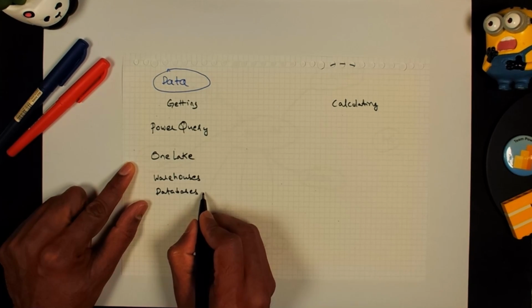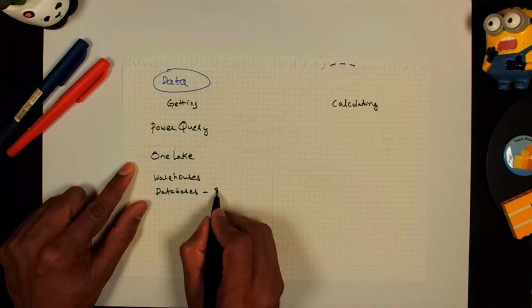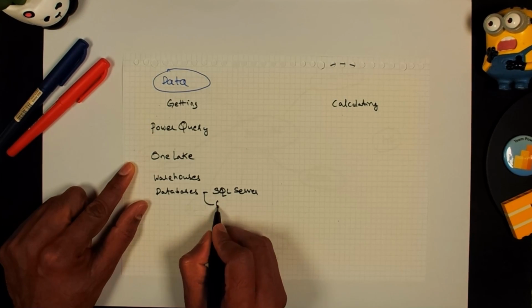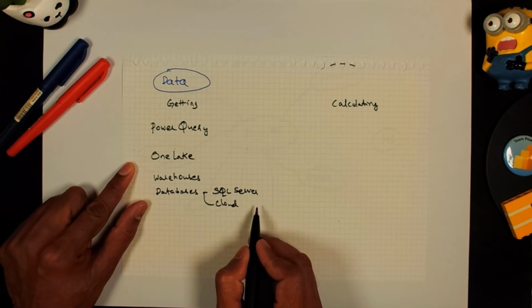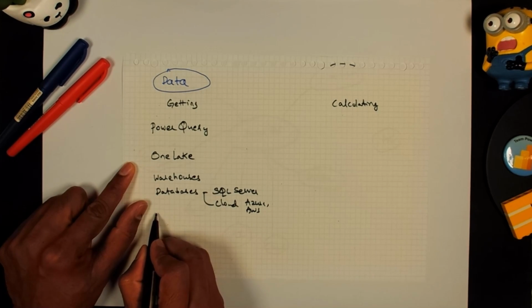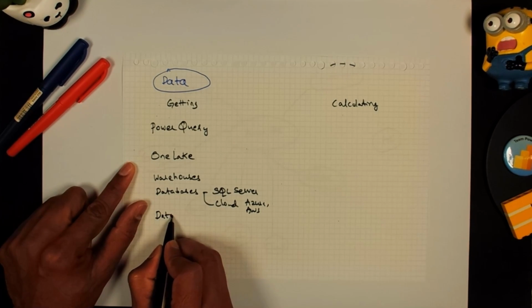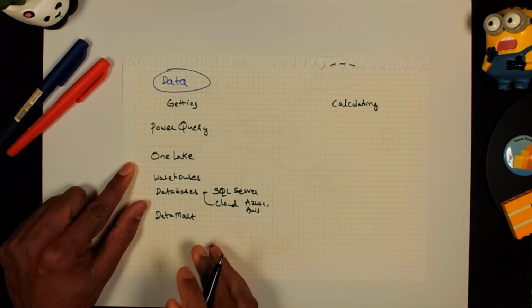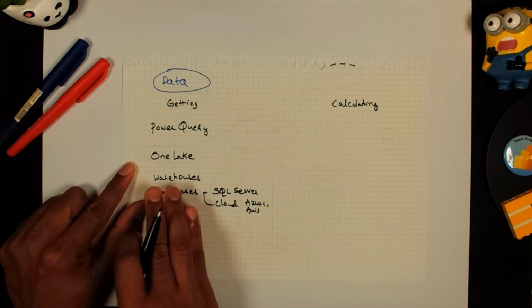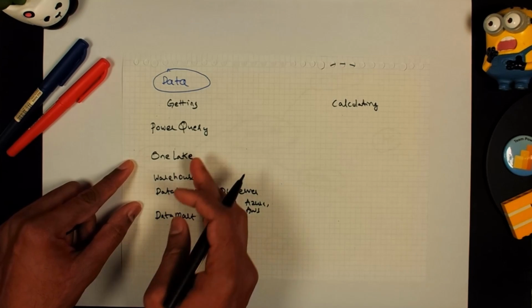Databases, these could be your traditional databases like SQL Server or cloud databases like Azure or AWS. Then there is also a concept of Datamart. Think of Datamart as another kind of database slash warehouse or even a lake.